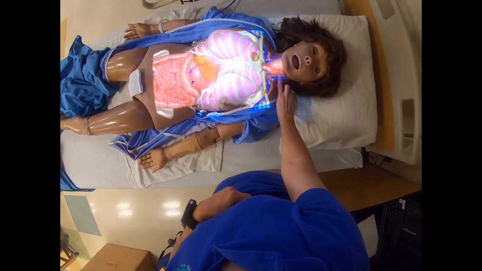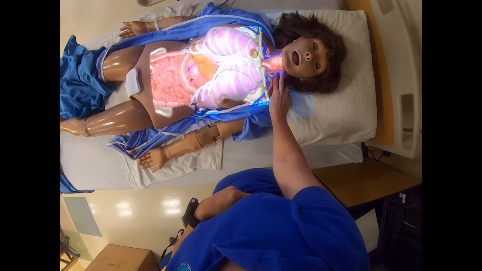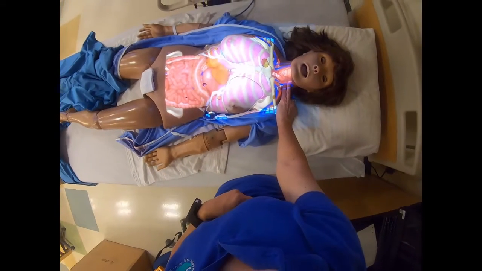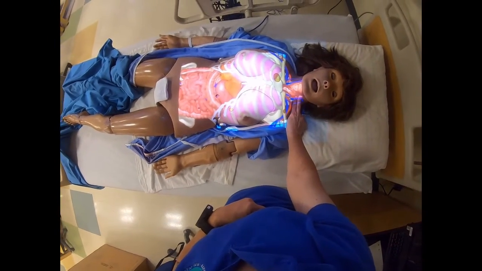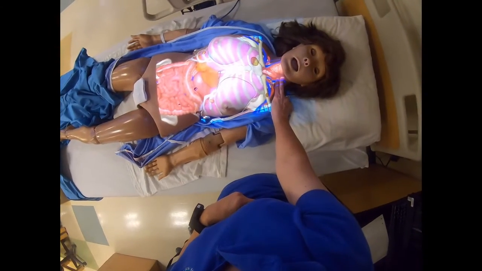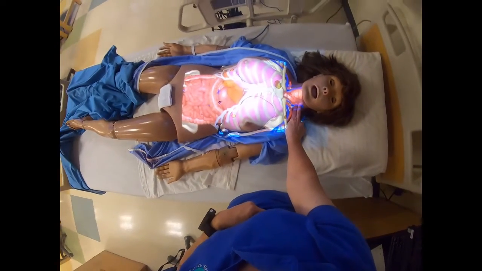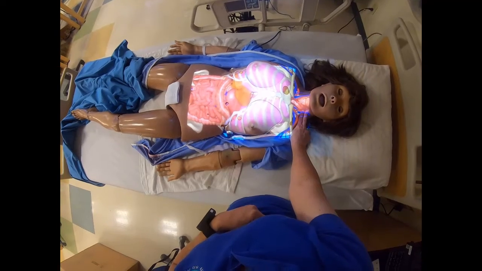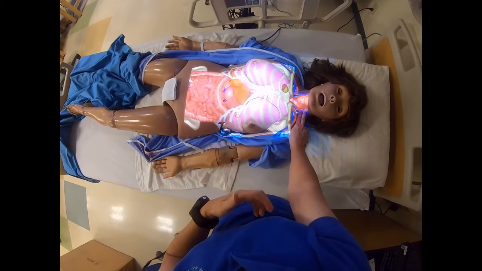When I assess the carotid pulse, I'm going to take 2 fingers and place them right in the little groove next to the Adam's apple, and I'm going to apply slight pressure. And I should be able to feel the pulse. When we assess our pulses, we usually assess them for a minute so that we can determine regularity and strength of our pulses.